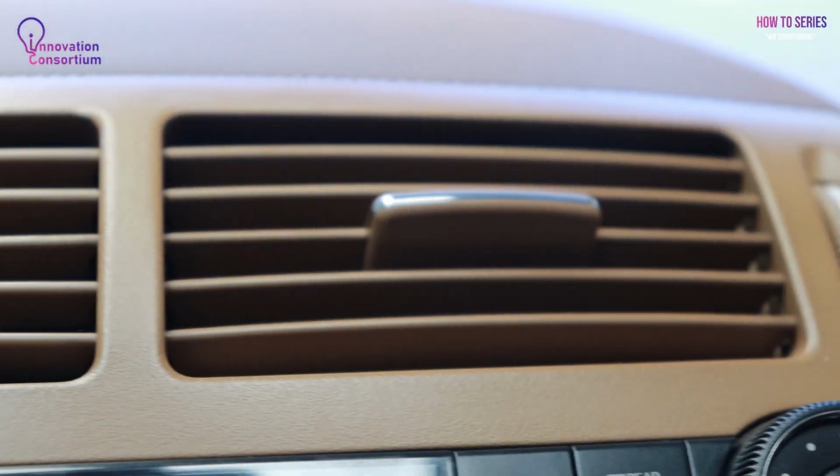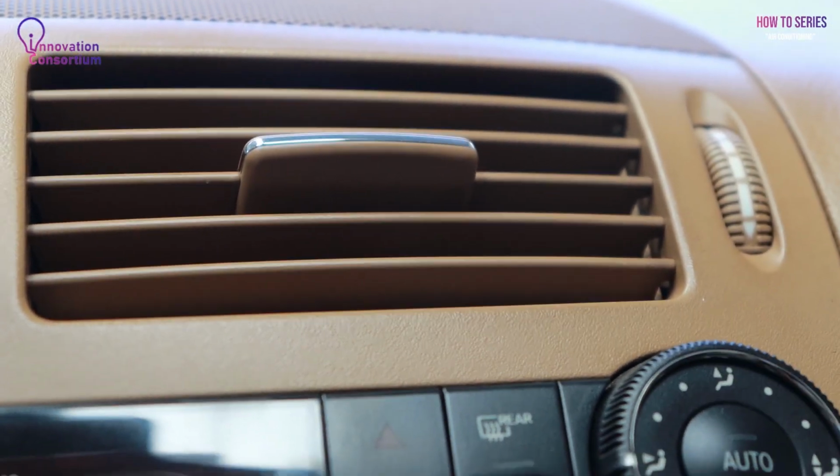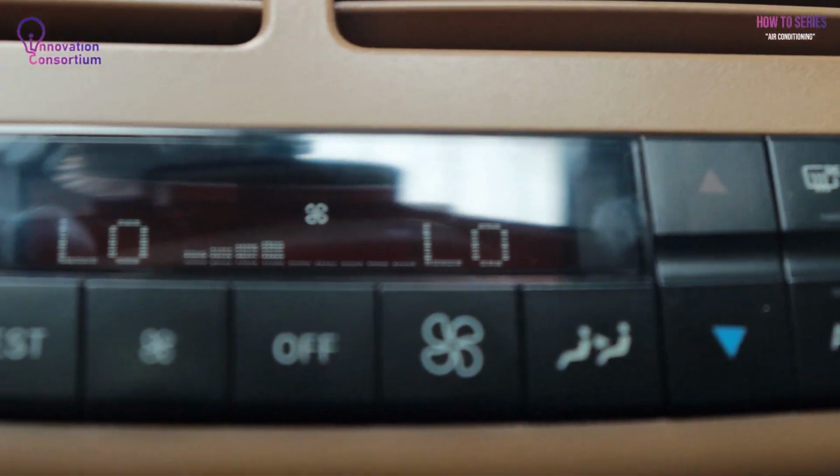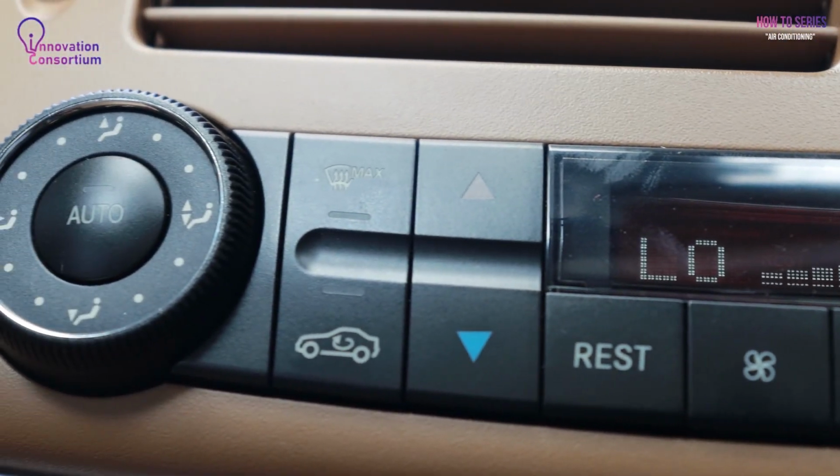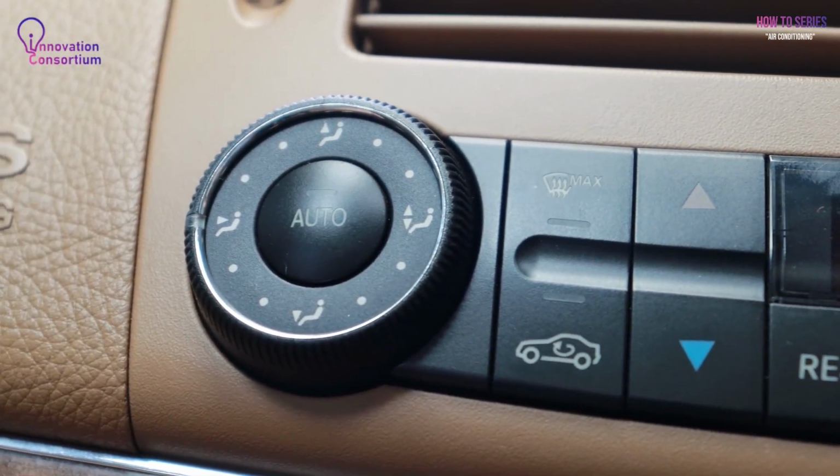This car is a dual climatic zone. What that means is the passenger side can have his own temperature, and the driver has his own temperature. That's why we have two dials on each side.